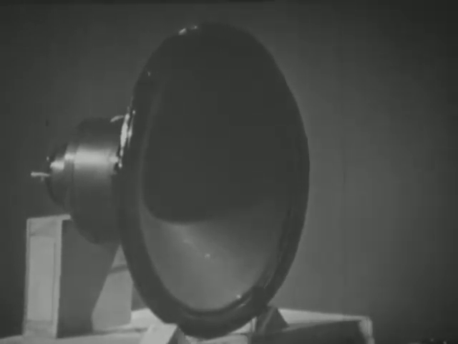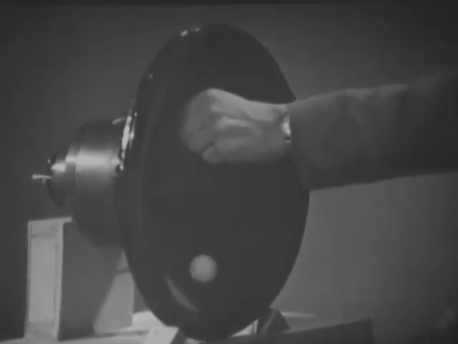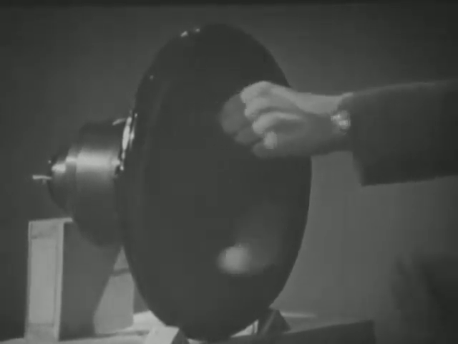Let's start with a familiar object, a loudspeaker, producing a simple sound. Is it moving? Some things move so fast that we can't see. Yes, it's moving all right. One way we can see this is to use a stroboscope and make it move in slow motion.